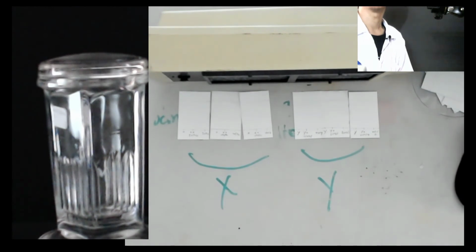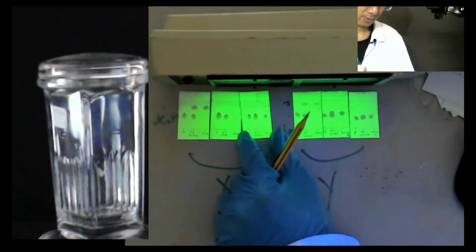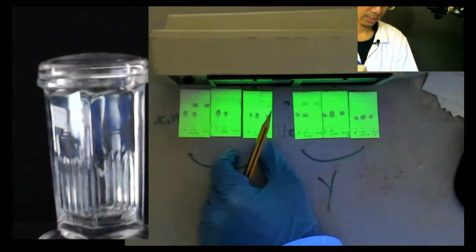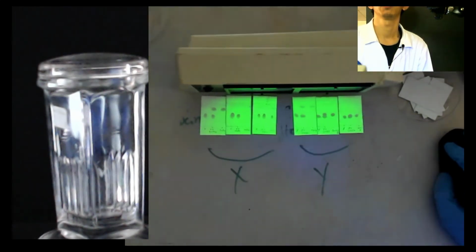Okay, so I open the short UV. It takes time first. Okay, now. I hope you can see. Yeah, let me zoom first.